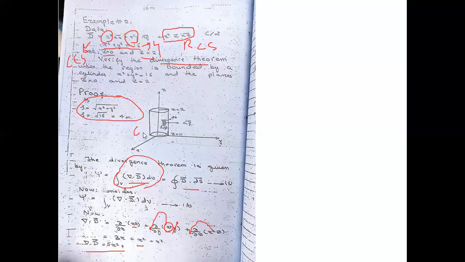Then for psi, we have to apply the integration in RCS. The limits for Z are 0 to 2, rho 0 to 4, and phi. For the full cylinder, we have 0 to 2 pi. In the previous example we had the quartered cylinder, so in that case phi was 0 to pi by 2, but in this case we have the full cylinder.